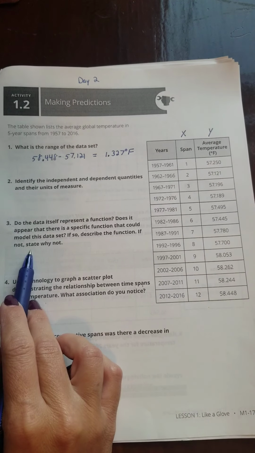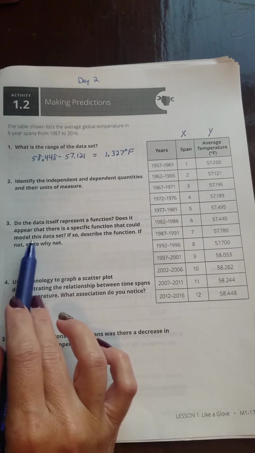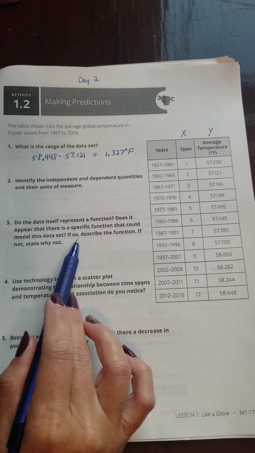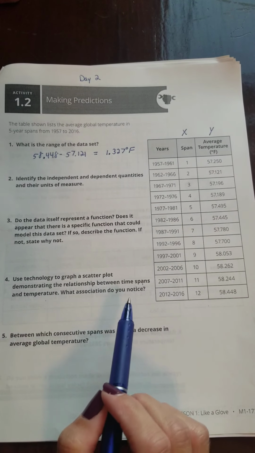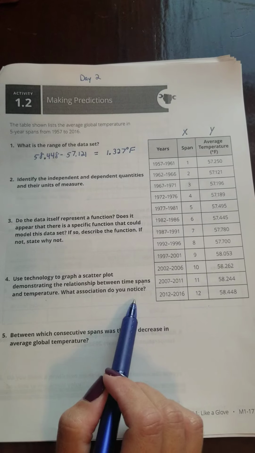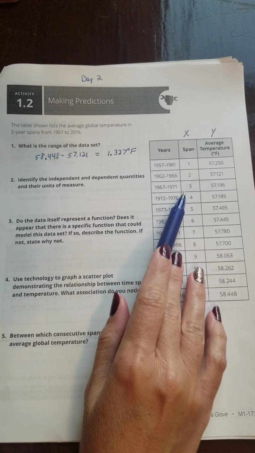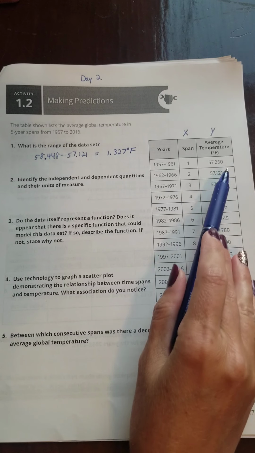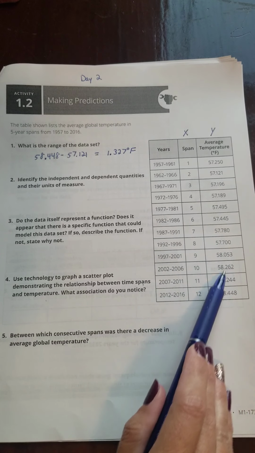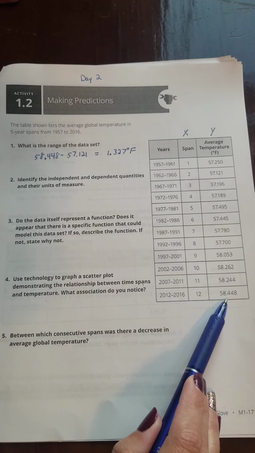Number 3, do the data itself represent a function? Does it appear that there is a specific function that could model this data set? If so, describe the function. If not, state why. So remember, a function is where your x values do not repeat. So I'm looking at my x values and they are not repeating. I look at my y values. Every y value is mapped to a different x value.